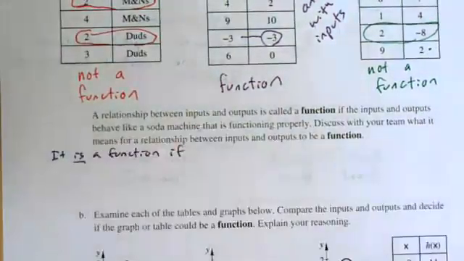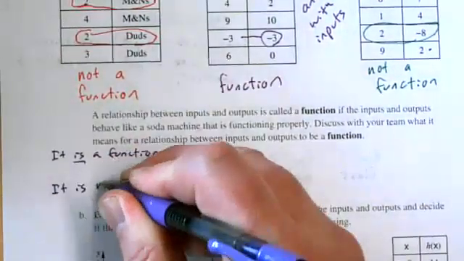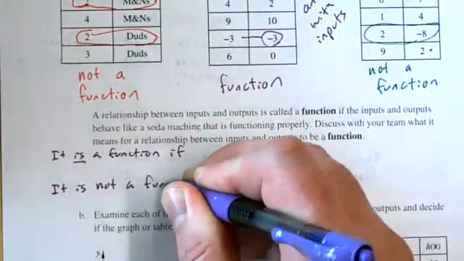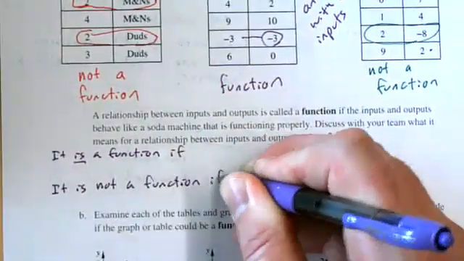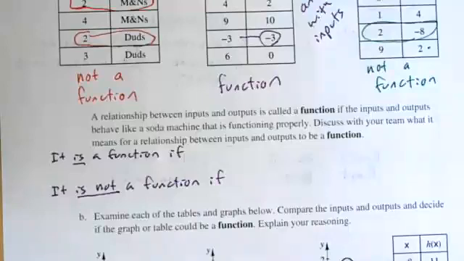The other way to do it would be to do the inverse: it is not a function if. Pick one of those, the one that you feel would be the easiest to put into words, and see if you can complete that sentence. If you're able to do one and you're feeling confident, my challenge would be to try and do the other. See if you can write me a definition of both something that is a function and something that's not a function. Give that a shot, and when you get it done, I want you to spy on your neighbor and see what they got.